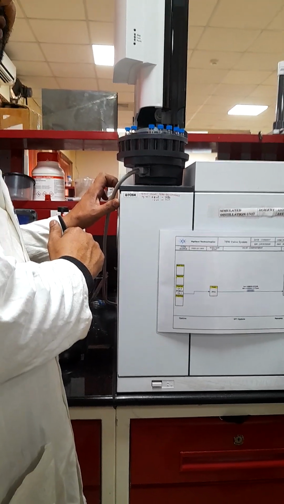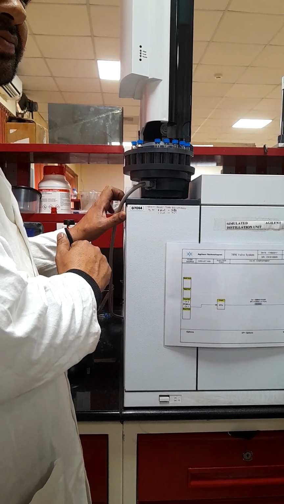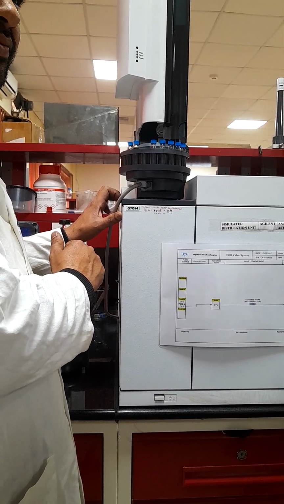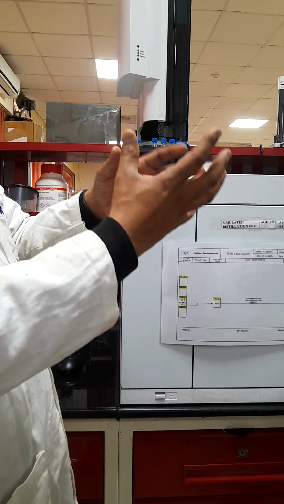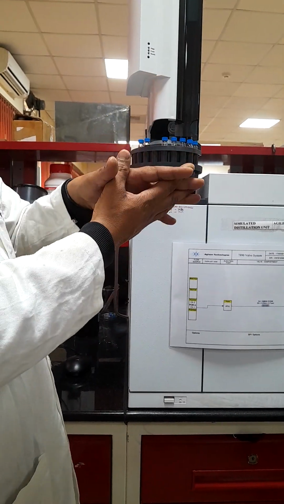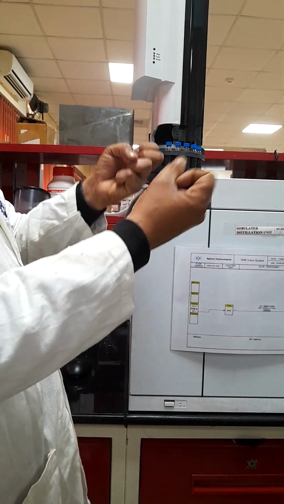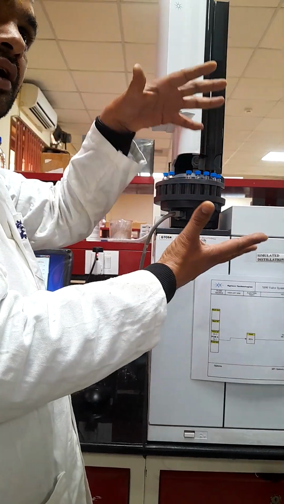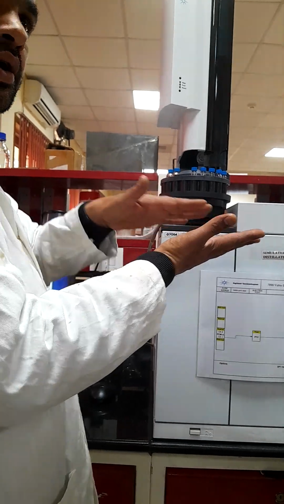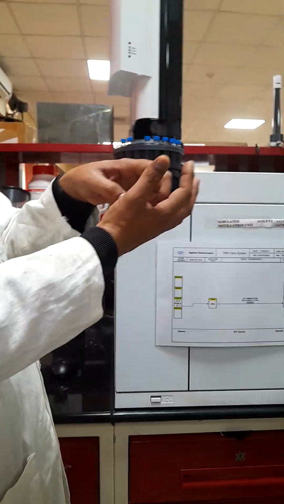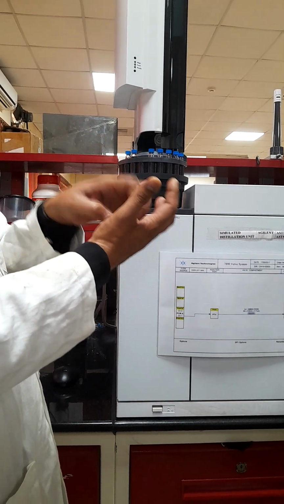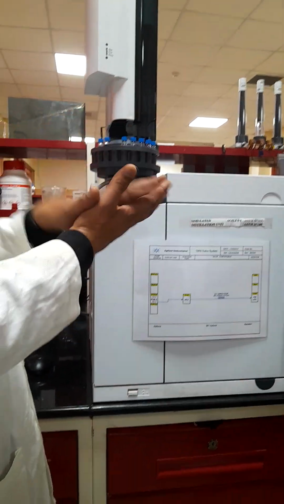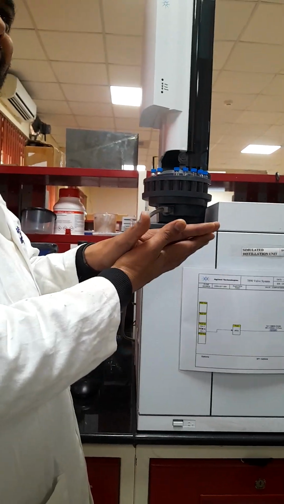I already told you earlier, the column is absorbing those molecules, and the lighter molecules pass through. It is attaching to the molecule, but not permanently. It is temporarily bound to the surface. Because if it has different components, everything will bind. But which will bind more? Heavier will bind more? No. Polar will bind more.